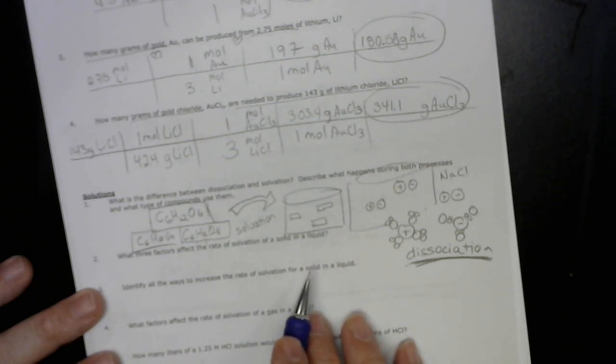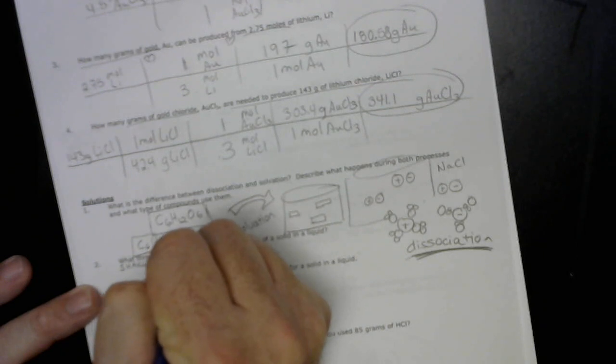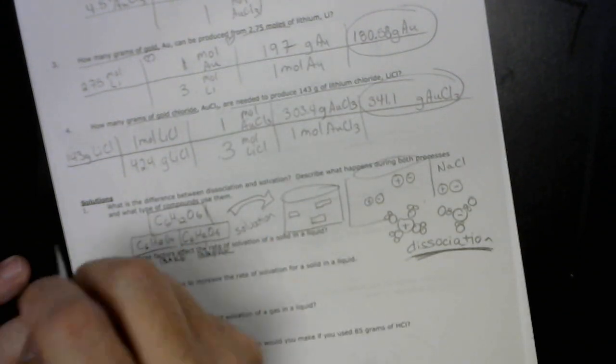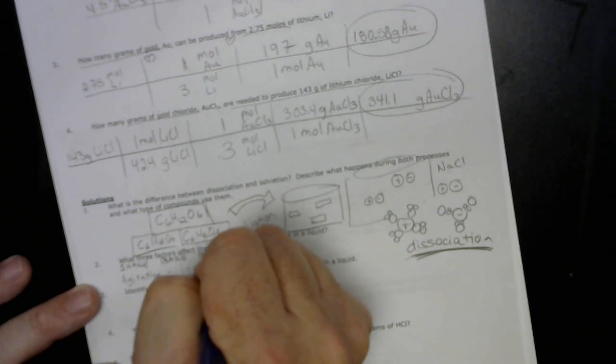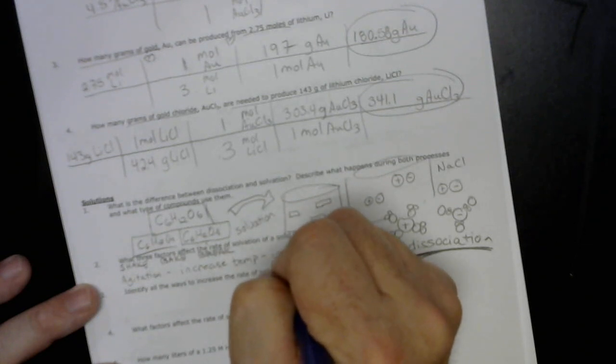Okay, what three factors affect the rate of solvation of a solid in a liquid? Well, shake, bake, and break is what we want. Shake, bake, and break. So what we want is agitation, increase in temperature, and increase in surface area.